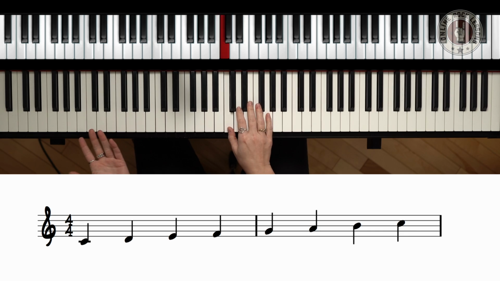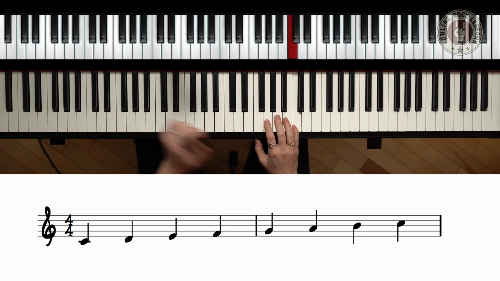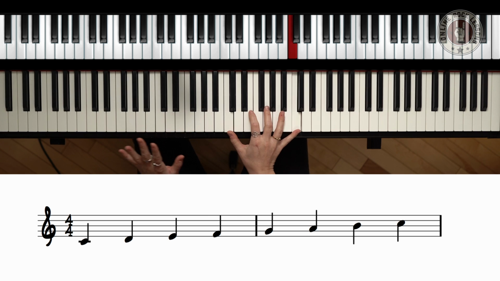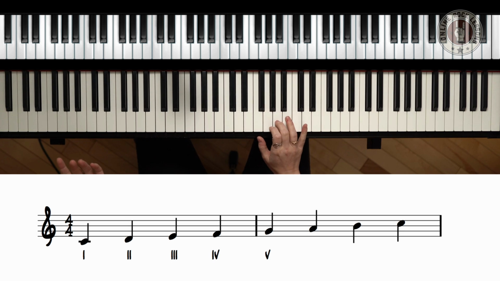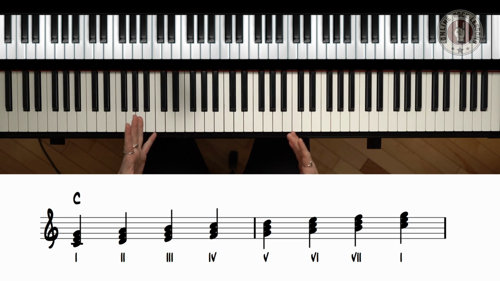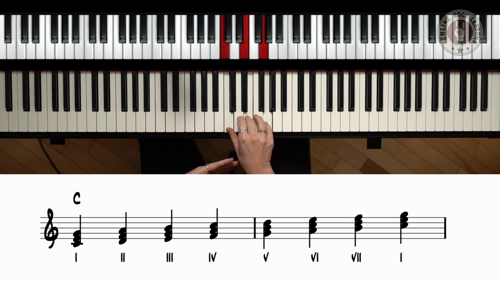Alright, so for today we're going to be in the key of C major. This means the C major scale, we have no sharps or no flats. And what we're going to do is add some numbers to the notes. So basically it's 1, 2, 3, 4, 5, 6, and 7. Now starting on each note, we're going to create a chord.